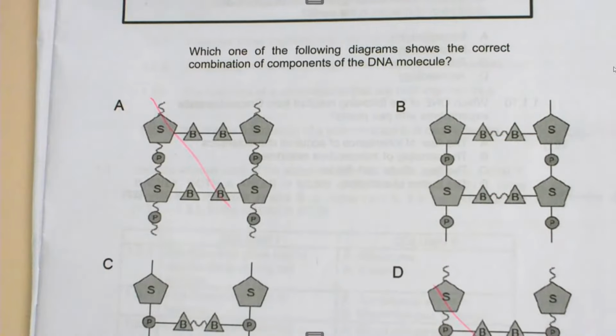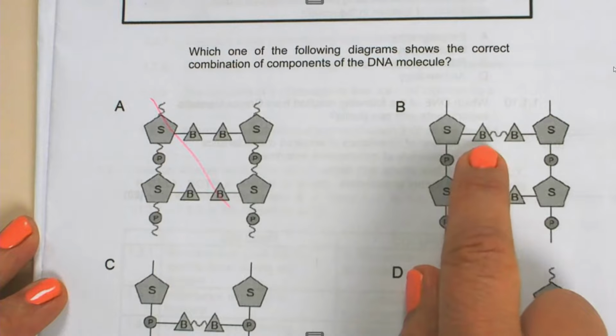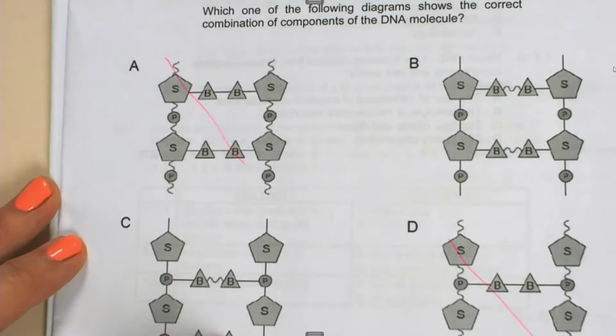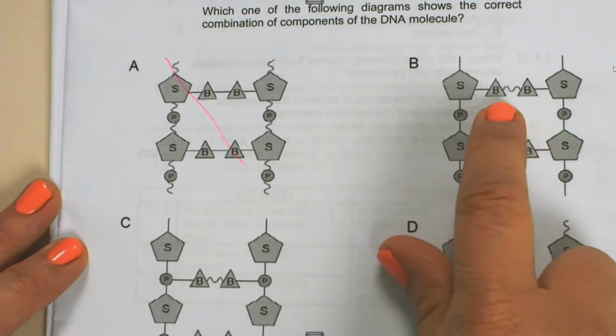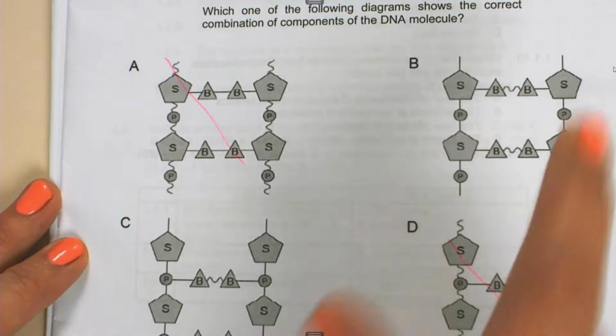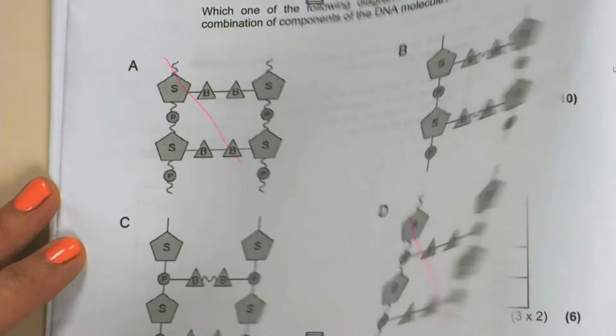So if we look at this one, B is the answer because the nitrogen base bonds to the sugar. This one will not be the correct one because the nitrogen base bonds to the phosphate. So the learner must know that the nitrogen base bonds with the sugar, and it's weak bonding that is between them. So the answer is then B there in question 1.1.6.